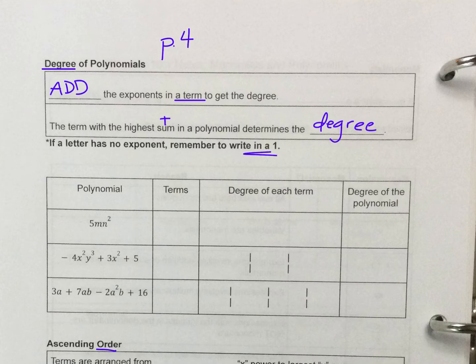So, let's look at this first polynomial. I'm adding a 1 because there's no number. So this is one term. It's one group. The degree, I take my 1 on the m and I add it to the 2 on the n. So I have a 3. And there's only one term, so this is a third degree polynomial.